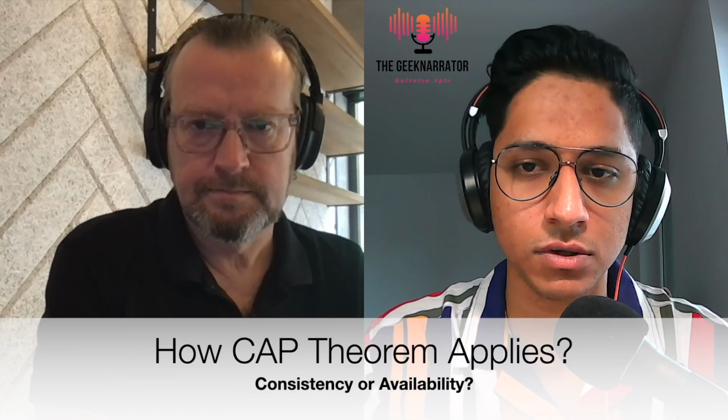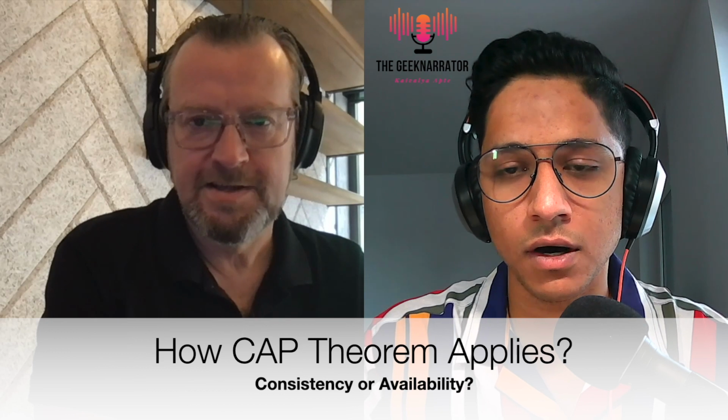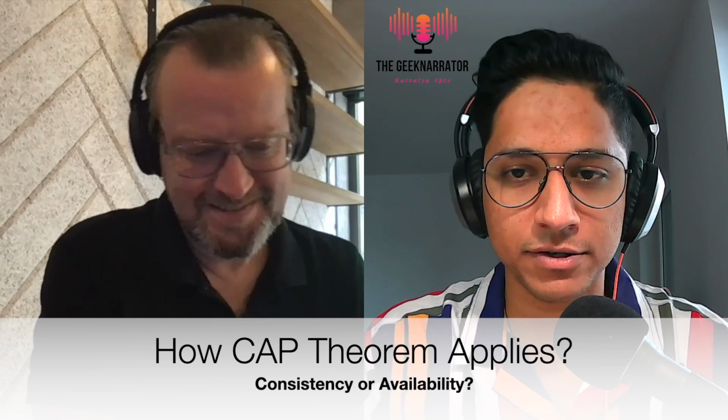Yeah, that makes sense. With this, let's talk about the fault tolerance part of CockroachDB, right? So first of all, let's say how CAP theorem applies to CockroachDB. What happens when there are network partitions?